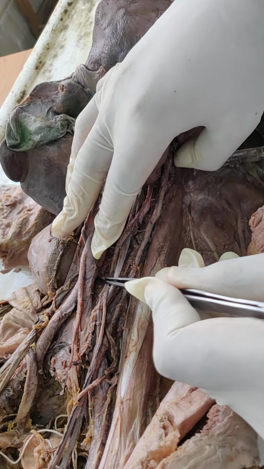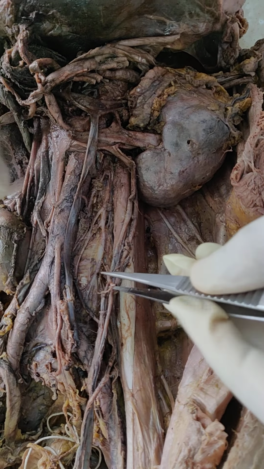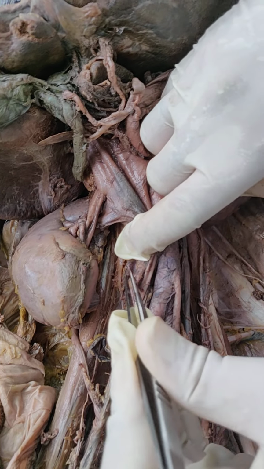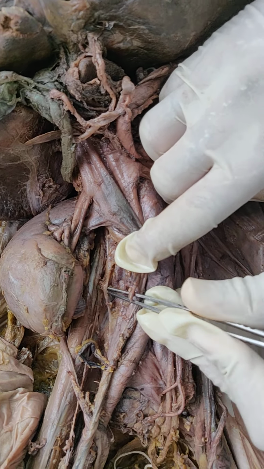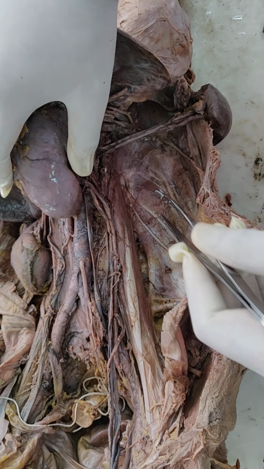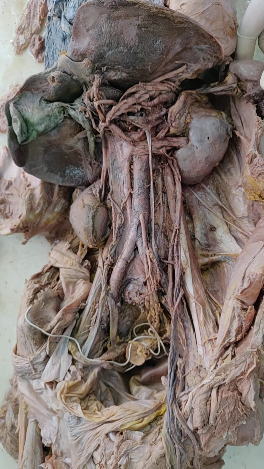And here you can see this is the sympathetic chain. This is the left side, and this is the right side of the sympathetic chain. So these are the structures inside the posterior abdominal wall. Here you can see this is the psoas major. This one is the psoas major. We already discussed this is the iliacus, this is the quadratus lumborum, this is the transverse abdominis muscle. So this is about the structures inside the posterior abdominal wall.